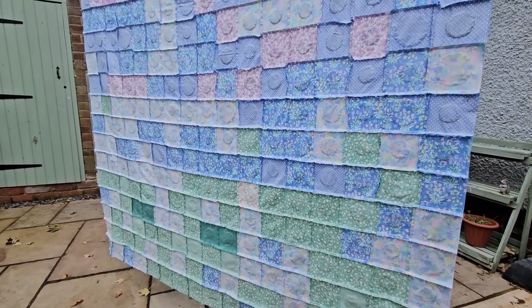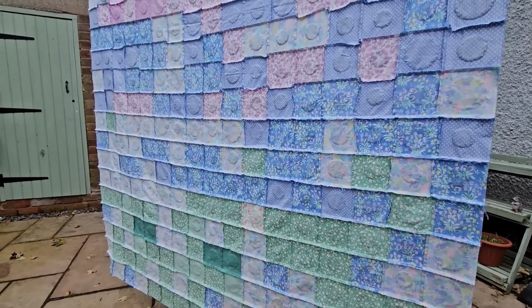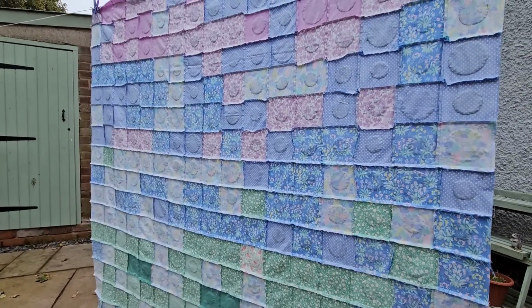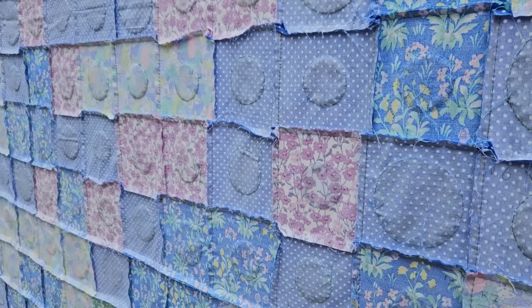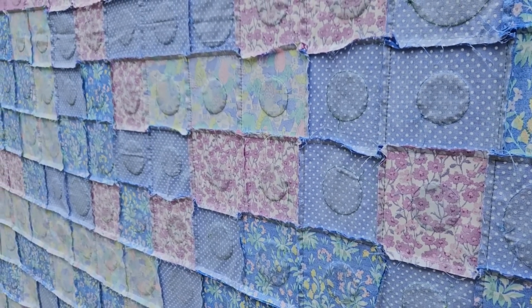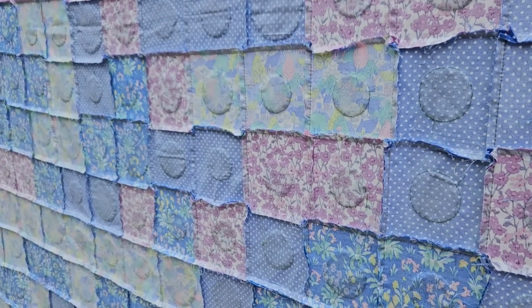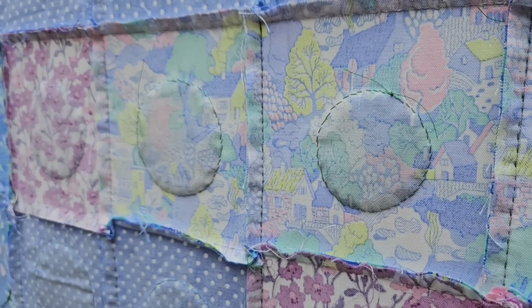So here is the back of the quilt. I've still got a little bit of work to get the seams a little bit neater. It's just been folded up in the box, so obviously before I baste the quilt, I'll get all of the seams nice and even. But it's so satisfying to see the applique stitches on the back.